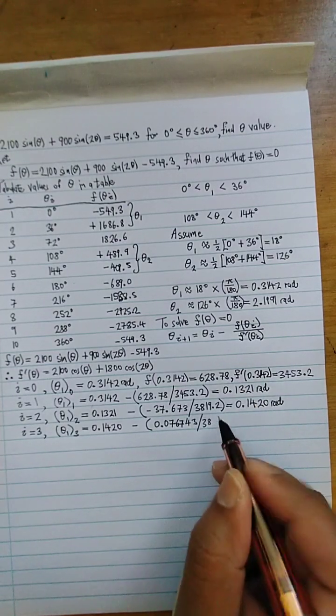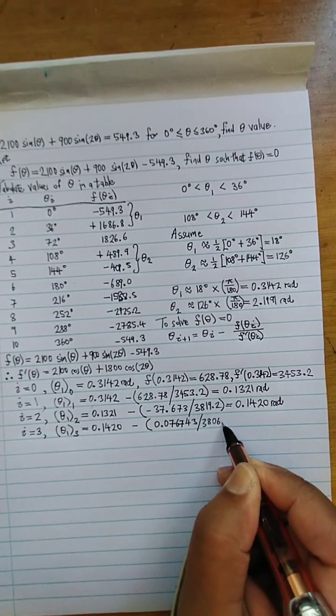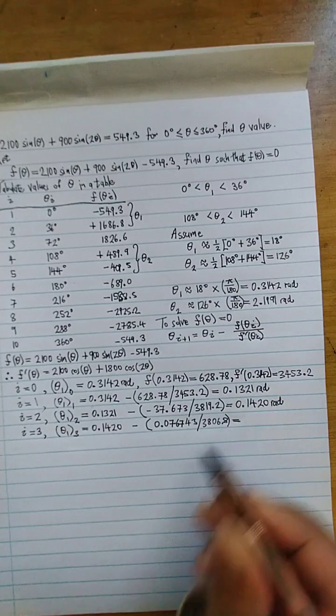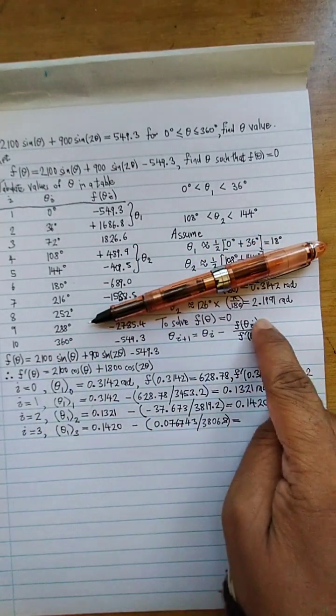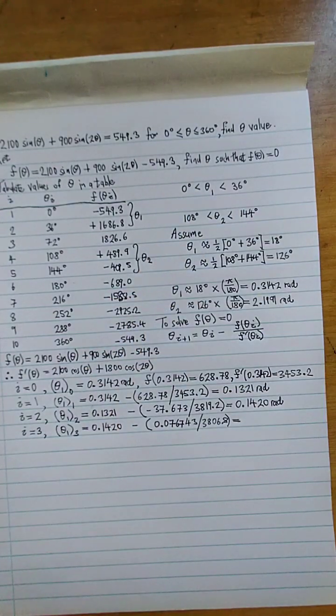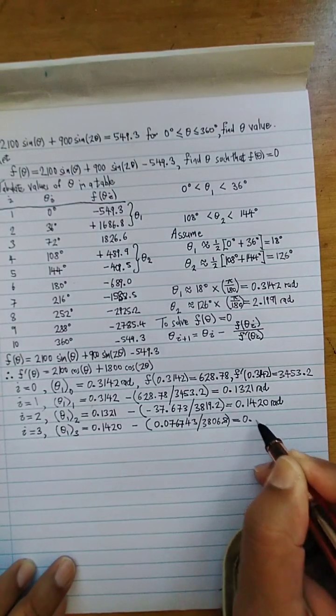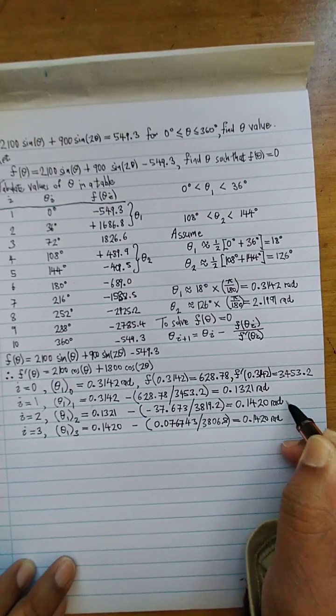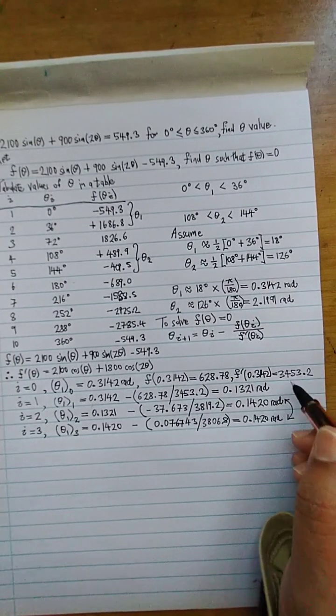This is 3,806.8, which is equal to that minus that over f primed, which is 0.1420 minus 0.076743 divided by 3806.8, and it is 0.1420 radians. So it's converged.